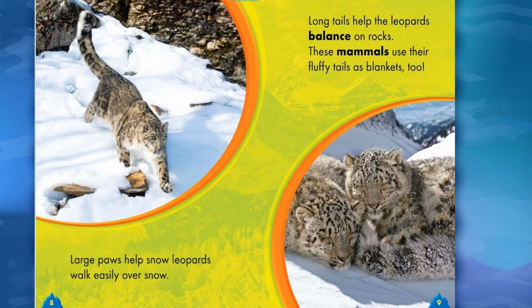Large paws help snow leopards walk easily over snow. Long tails help the leopards balance on rocks. These mammals use their fluffy tails as blankets too. We have two bold words over here, balance and mammals, and we're going to go back to the glossary to help us figure out the definition of these two words.